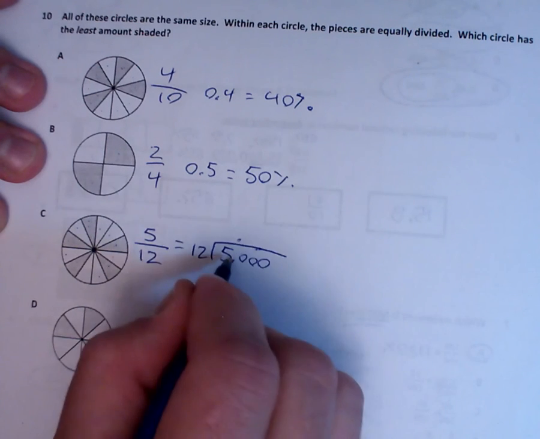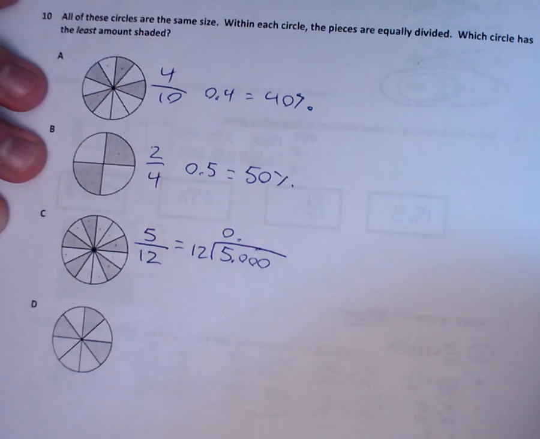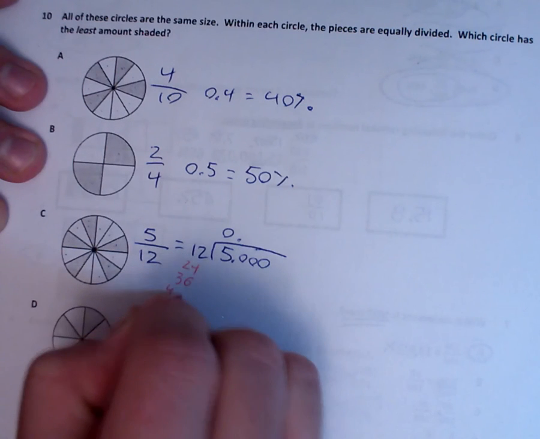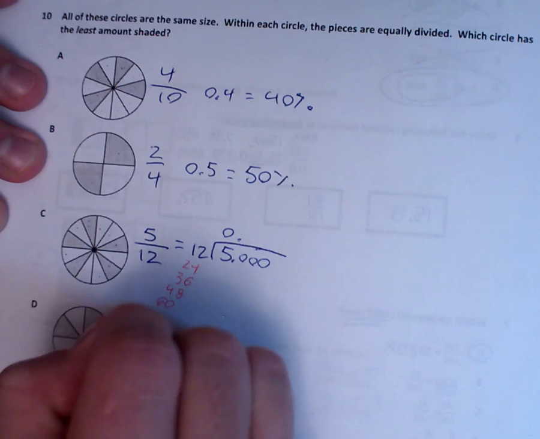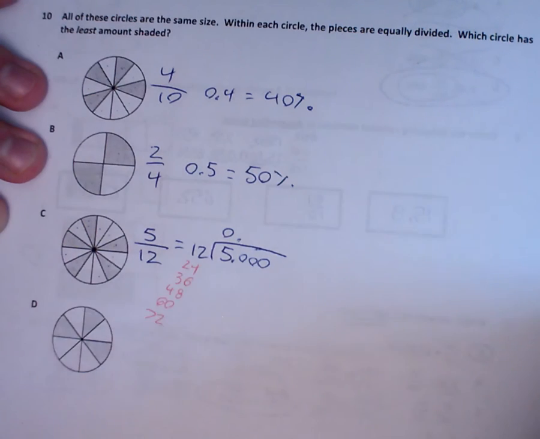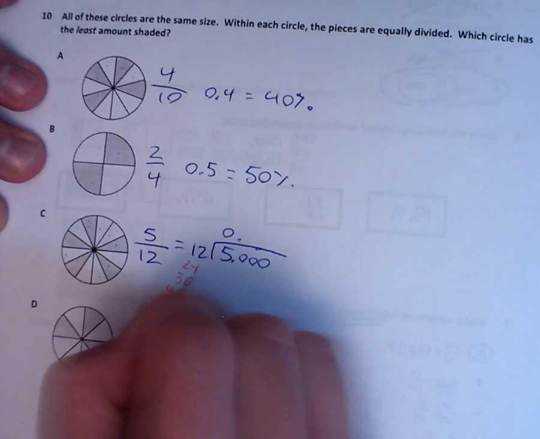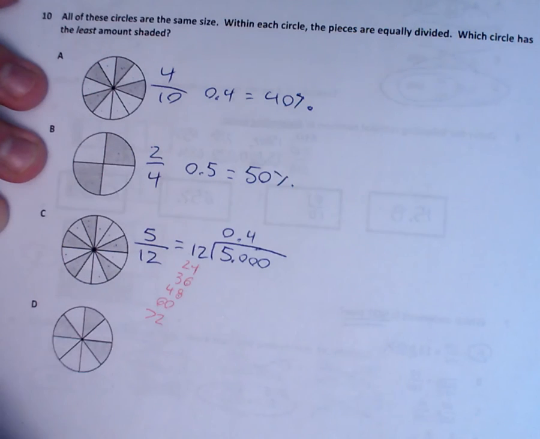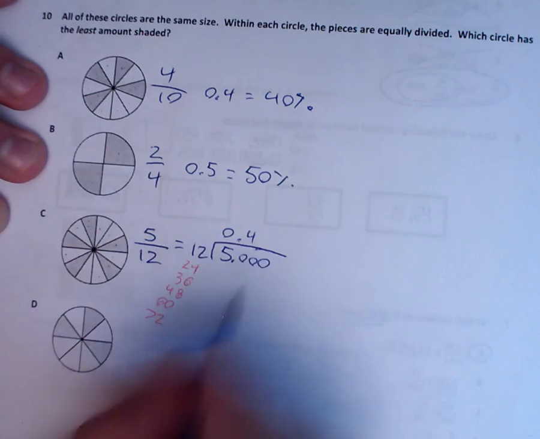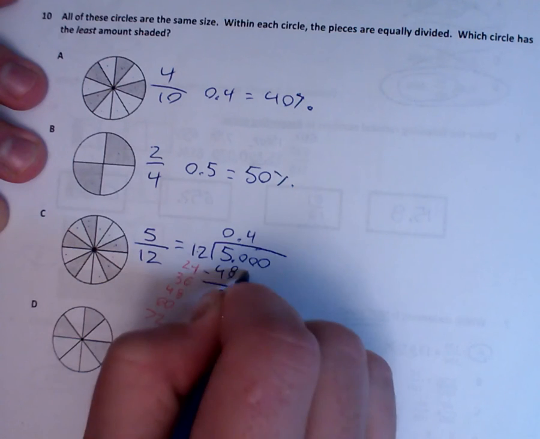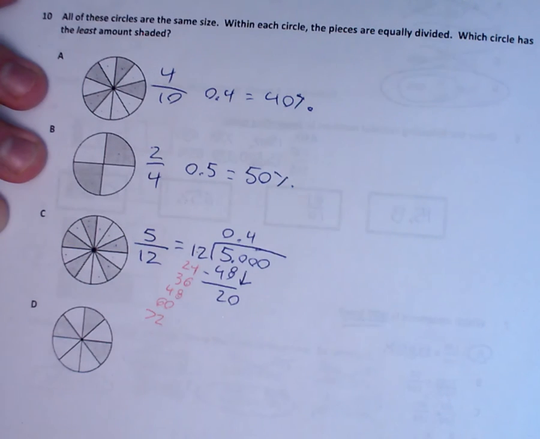All right, 12 goes into 5, can't do it. I'm going to give myself a couple multiples. 12, 24, 36, 48, 60, 72. That should be good. All right, 12 goes into 50. 1, 2, 3, 4, 4 times. All right, so far so good. 4 times 12 is 48. Subtract, you get 2, and you'll bring down 0.